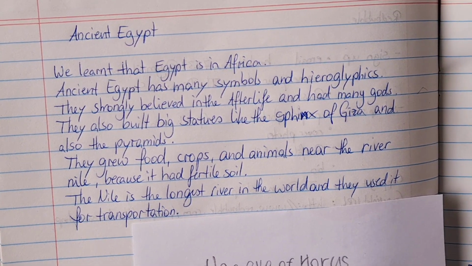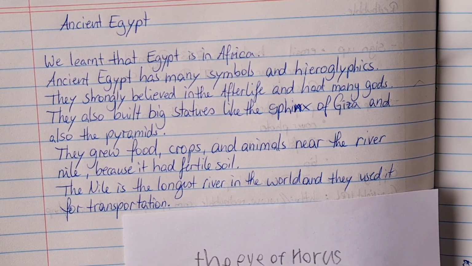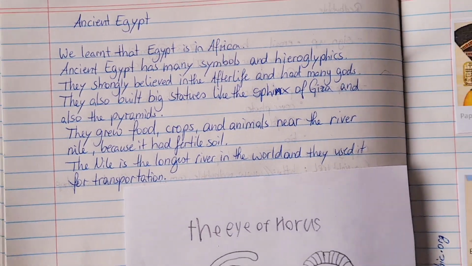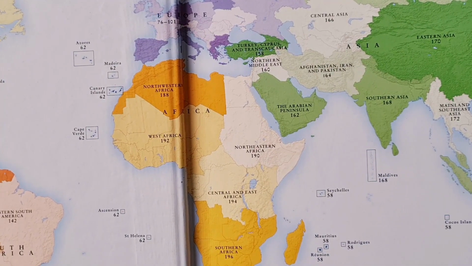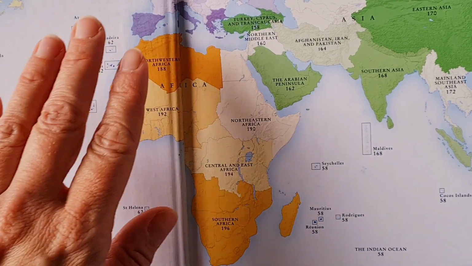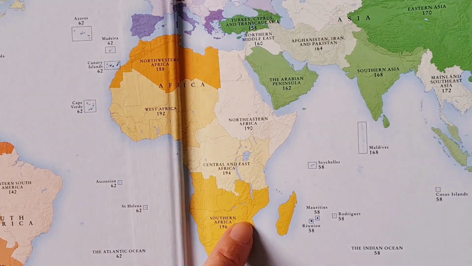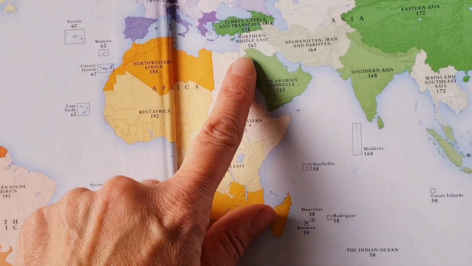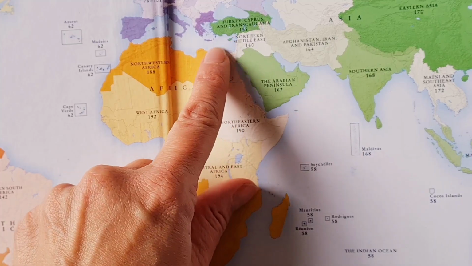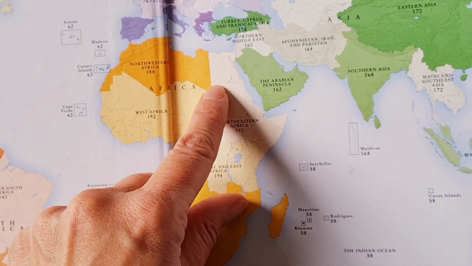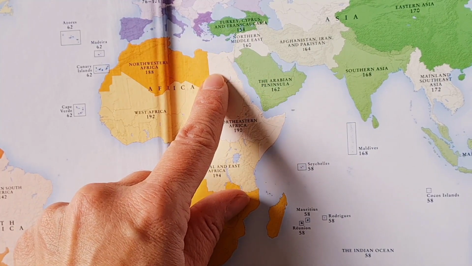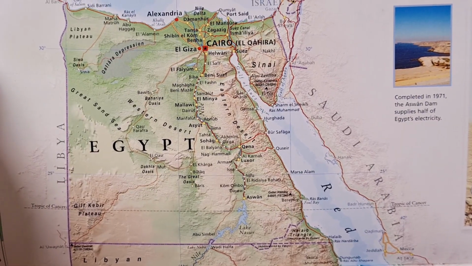So ancient Egypt. We learned that Egypt is in Africa. Here we have Africa, the African continent, this one here. And right up here we have Egypt.